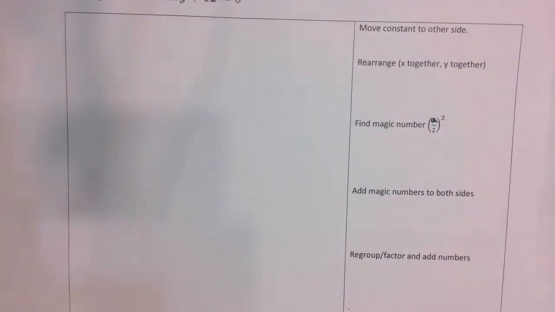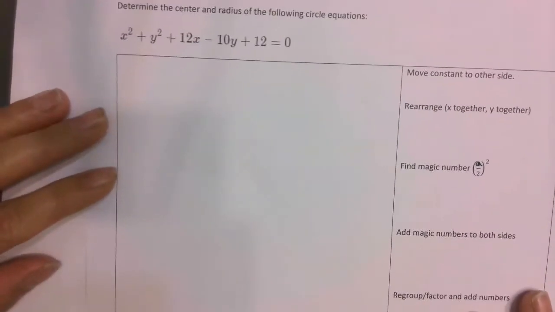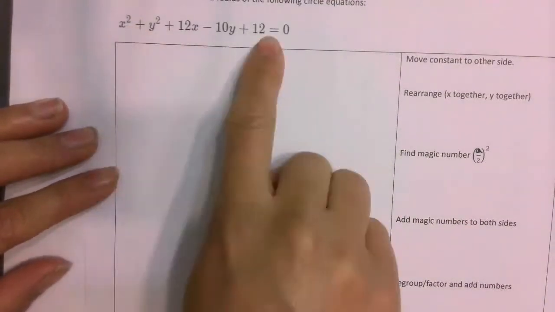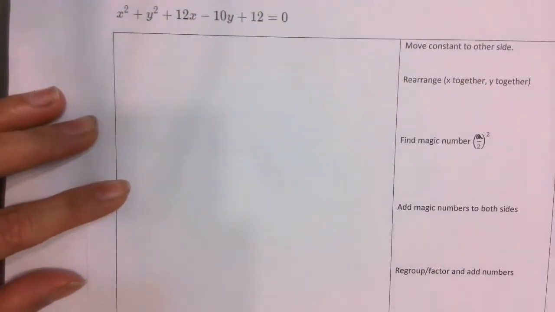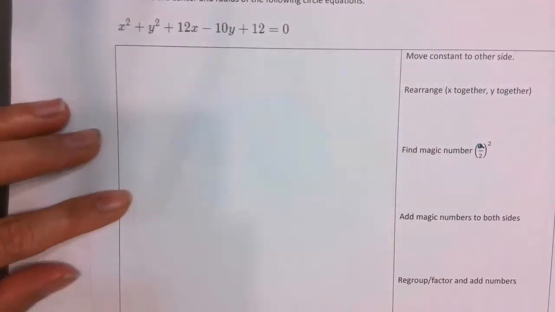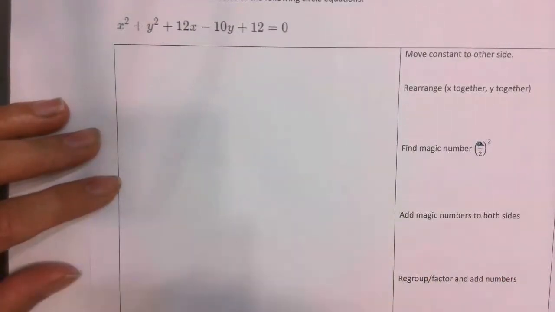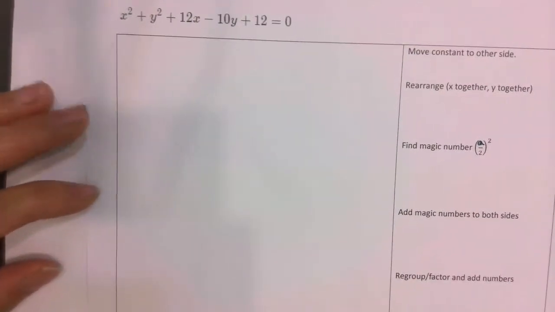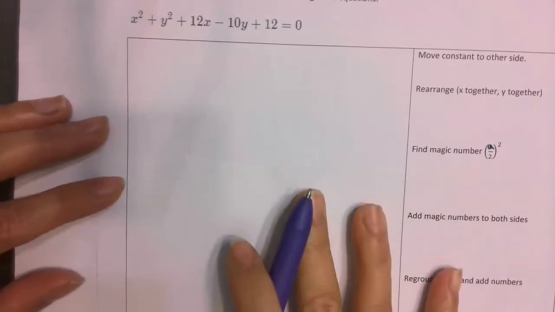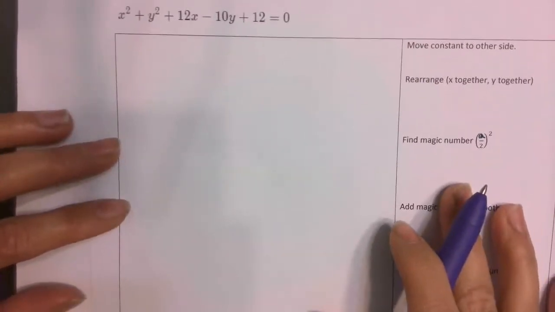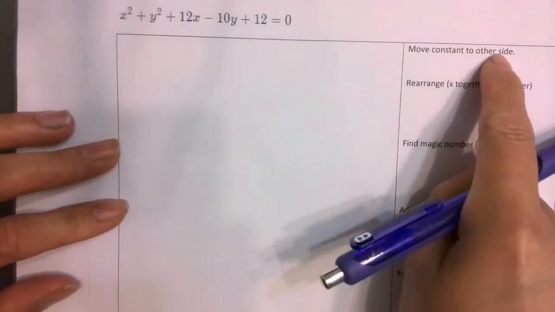Now, one last one. What are we going to do if you are given something that looks like this and you have to find the center and radius of this circle right here? We're going to use a lot of things we learned on pre-skill 27 that we did with the class. Okay, so open your eyes up big. Let's go. Move constant to the other side.